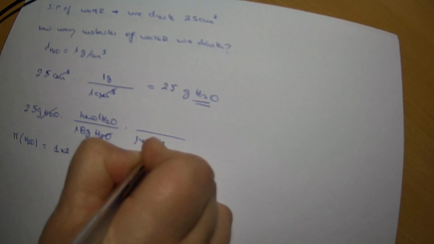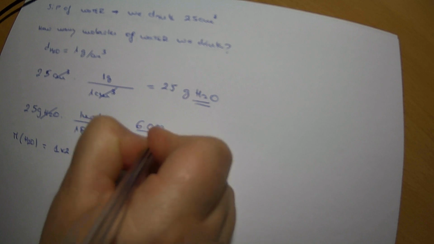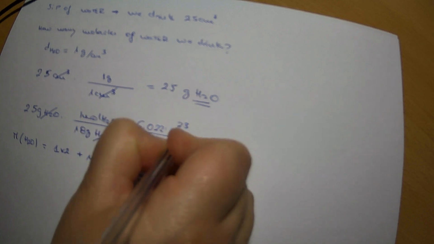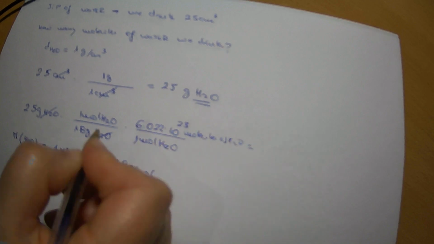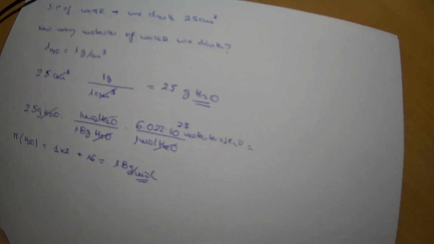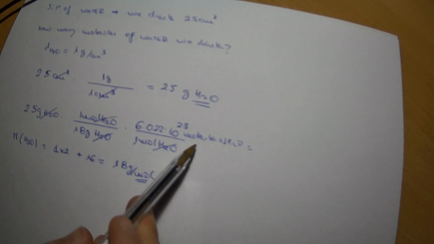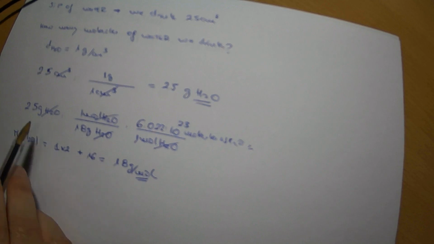Then 1 mole of water is the same as 6.022 times 10 to the 23rd molecules of water. At the end, you can cancel moles of water and moles of water, and the result is the number of water molecules. Then you have to make the calculation.